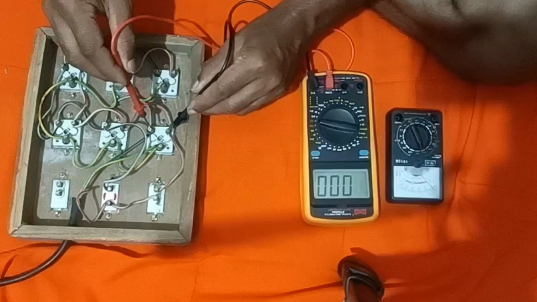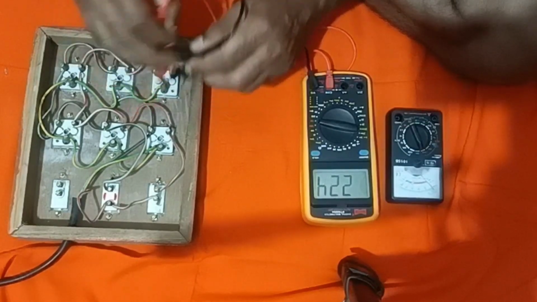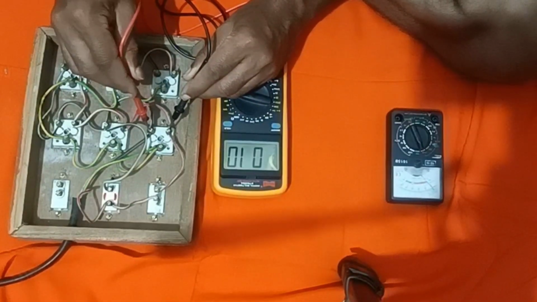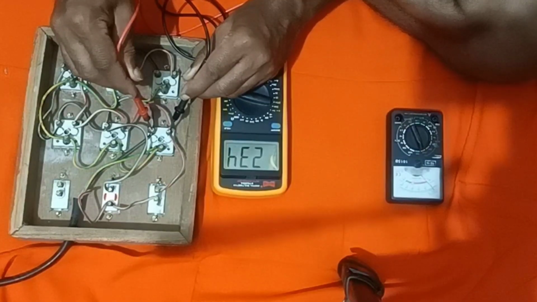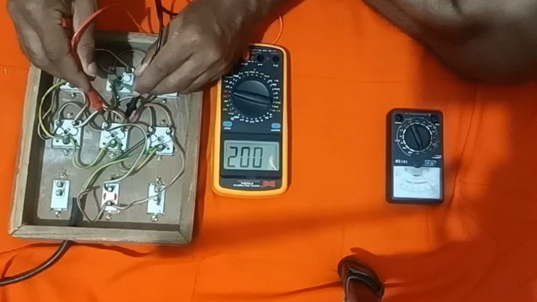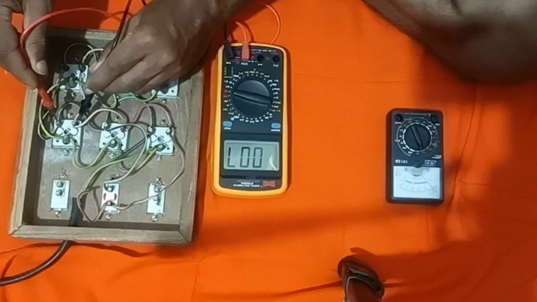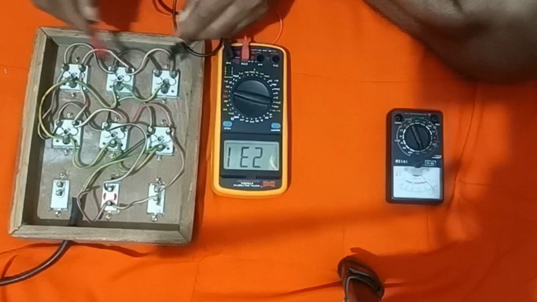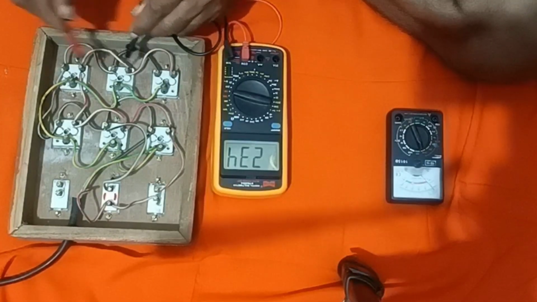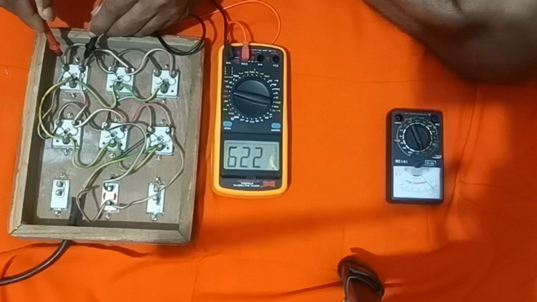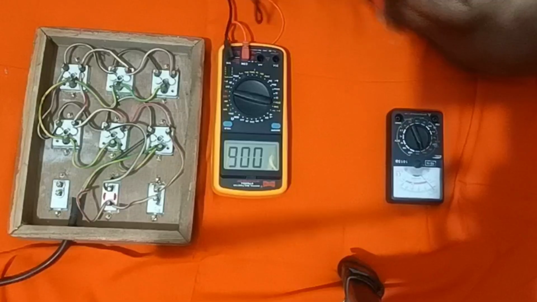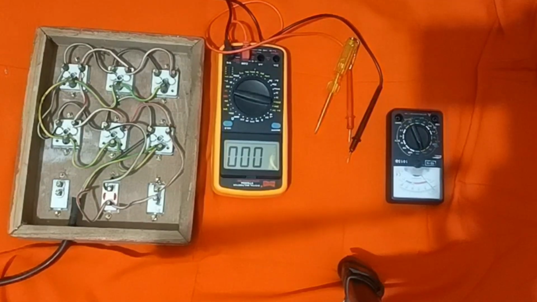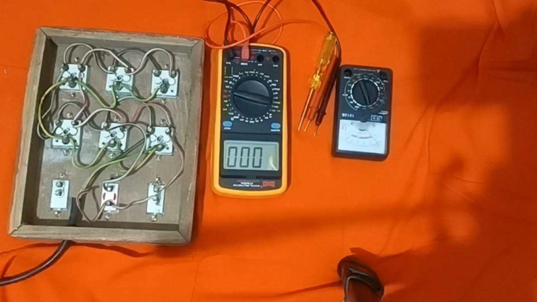Here we can check the voltage, see how we can measure here. So 233 or 234 volt is coming, so all plugs will show the same voltage here. So this is how we can measure the voltages here in the switchboard using the two types of multimeter.